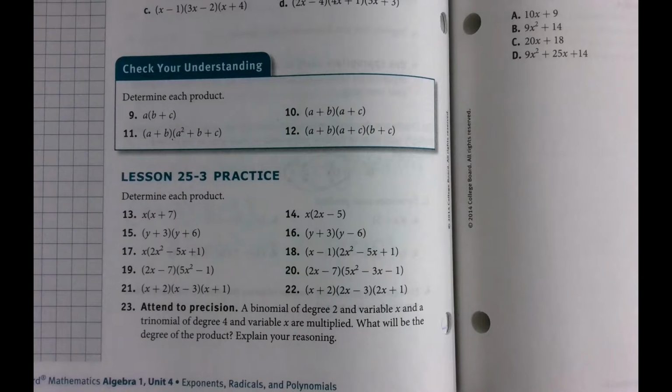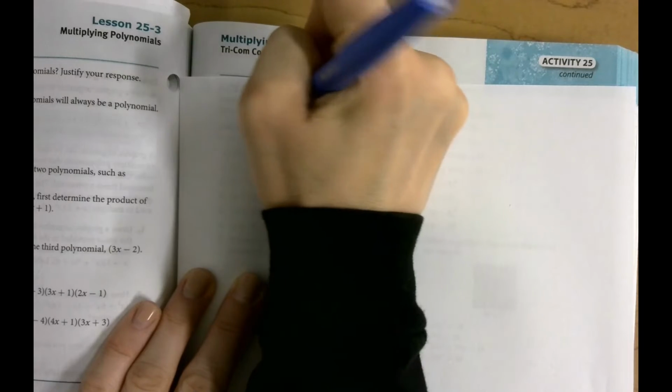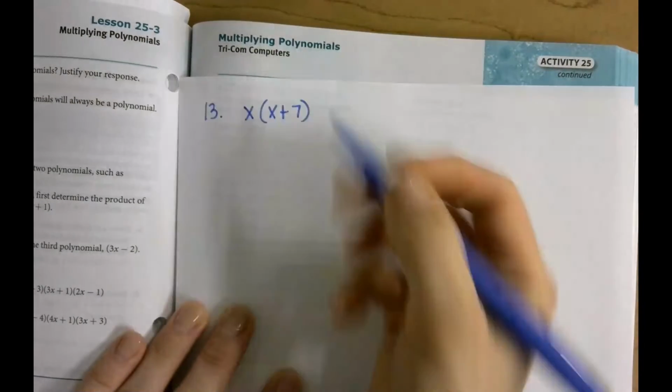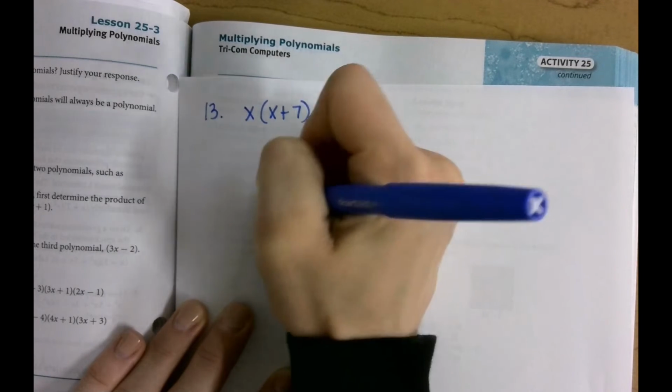So the first one, I'm going to show you how to use the box method when you just have one term on the outside of the parentheses. I'm going to use a separate sheet of paper. So that is x times x plus 7 for number 13. So you can use the box method for these. I'm going to put x on the top of the box, and then I have two terms, so x, and I always put plus. So it just helps me know if it's positive or negative.